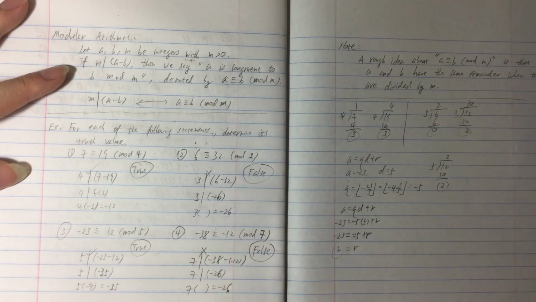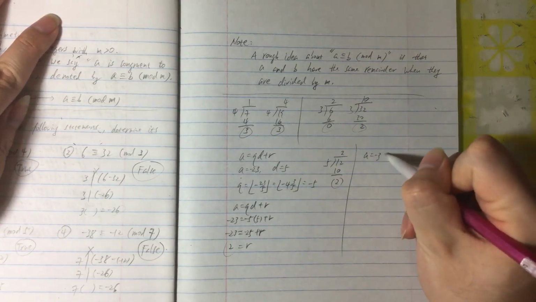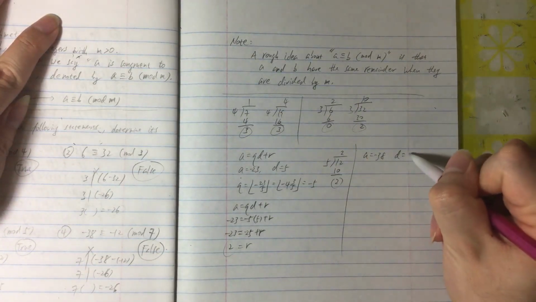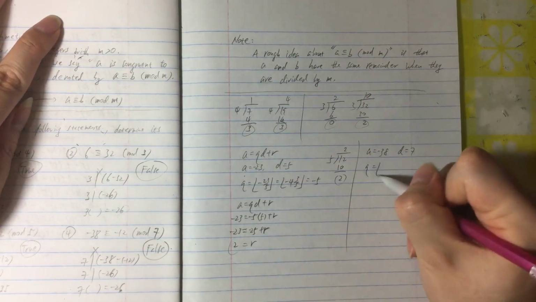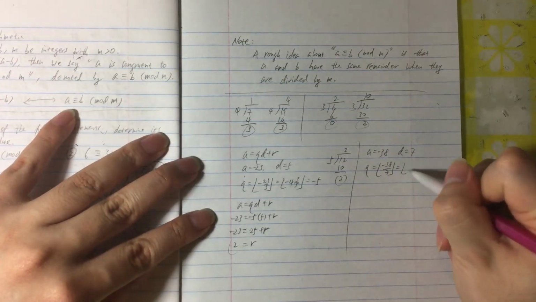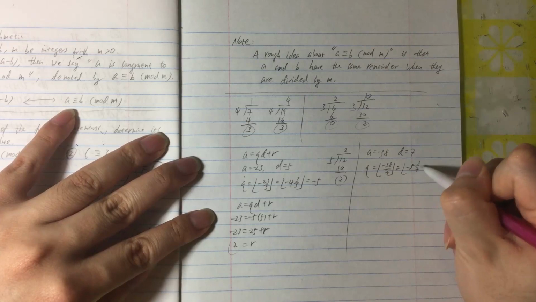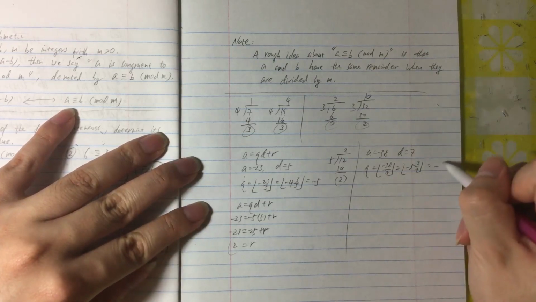And example 4. If they are not congruent, this is a false statement. If these two numbers are not congruent mod 7, then they must have different remainders. If I take negative 38 divided by 7, A is negative 38, divisor is 7. Find the quotient first. Negative 38 divided by 7 is negative 5 and 3 over 7. For the floor function, round to the nearest whole number to the left, that's negative 6.